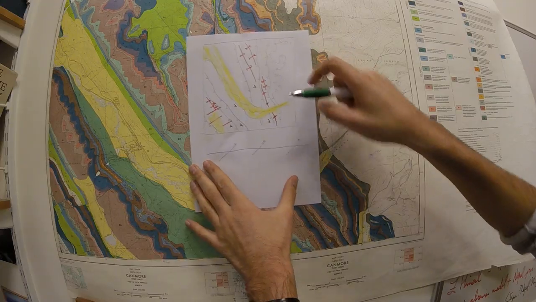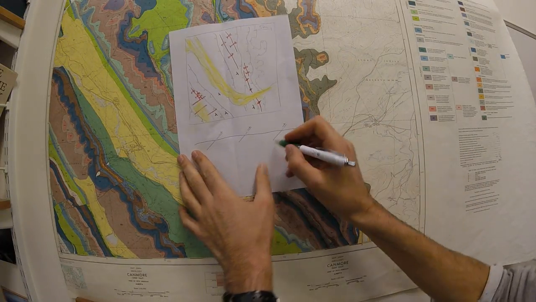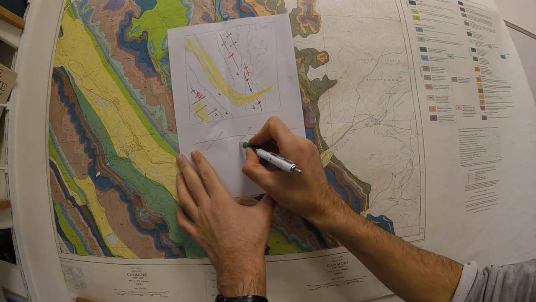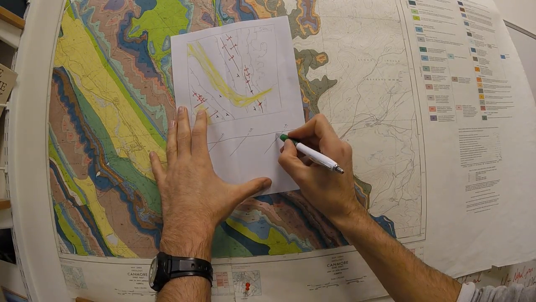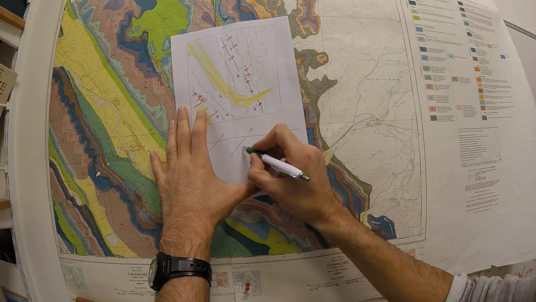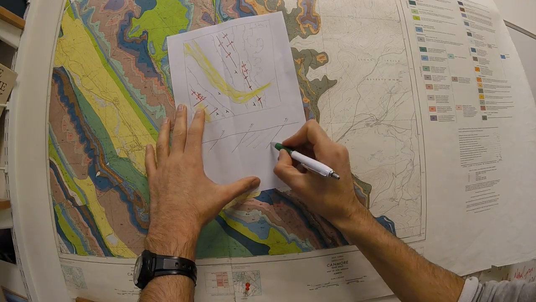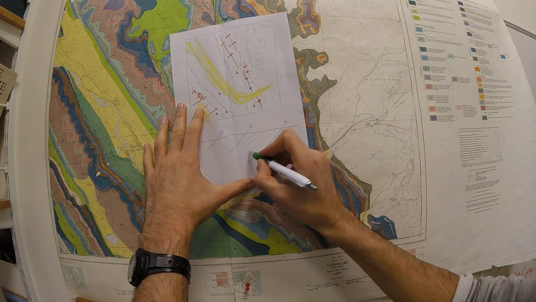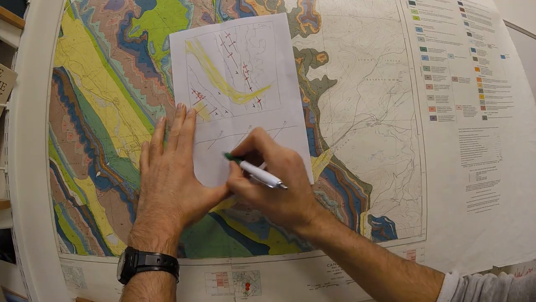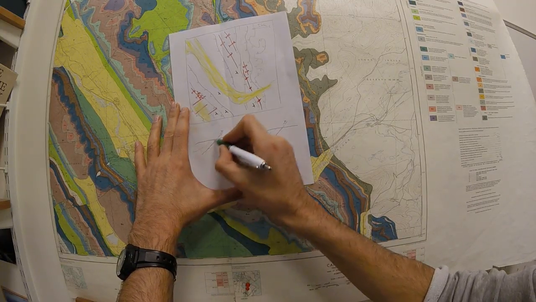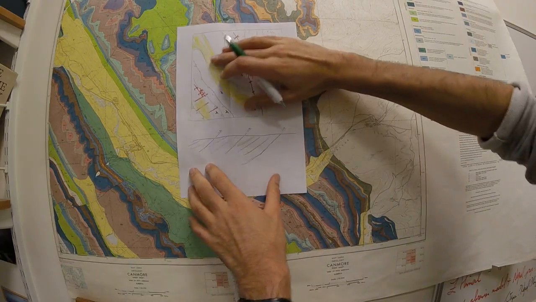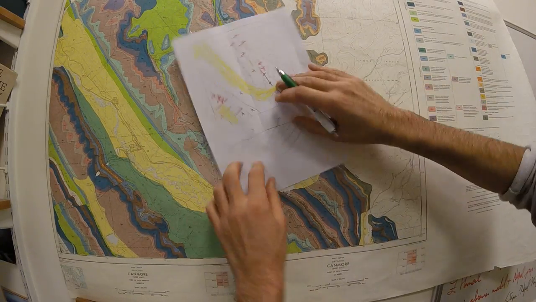So if you had to draw a schematic cross-section, what we seem to have is a series of thrusts dipping towards the southwest. And in between that, we're going to have beds that are also dipping towards the southwest. So that's my very schematic cross-section. Overall we've got a stacking of units that are dipping towards the southwest.